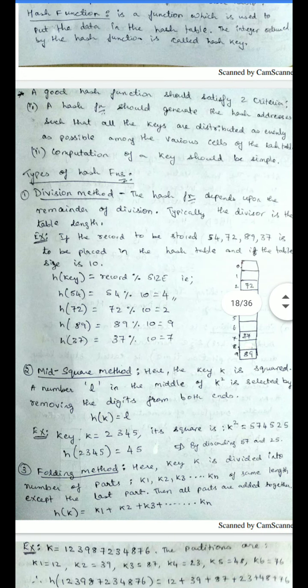Next, the mid square method. Here, whatever key value you are given, you take the square of that number. See here, you have a key value 2345. If you take the square of this number, it becomes 5745025, a 7 digit number. Here you extract the middle digits, 45. So that is extracted, and that is your address location. So this is one way of storing the records using a hash function.